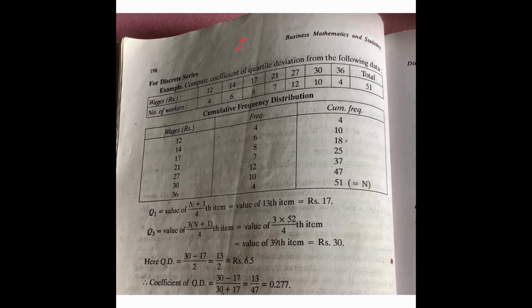Coefficient of Quartile division from the following data. They have given variables as frequency. Okay, so now you have to find out Quartile division. Since they have given frequency and these variables, you have to find out cumulative frequency now. So we have copied wages x and f here, everything as it is. Now you have to find out cumulative frequency.